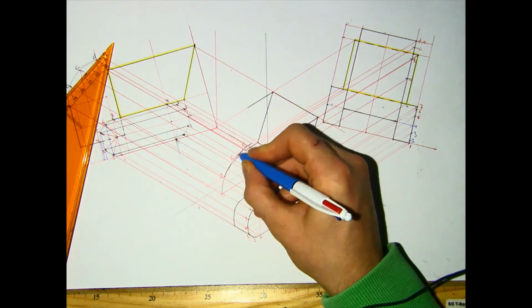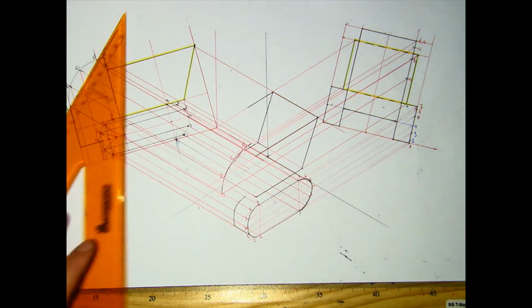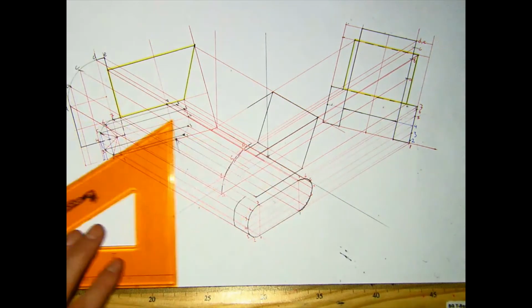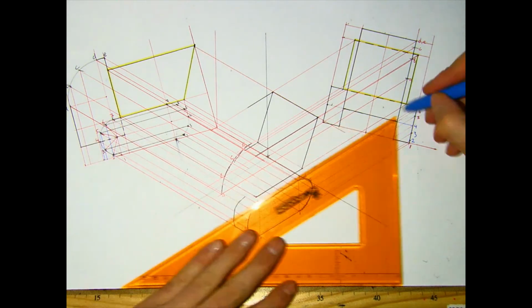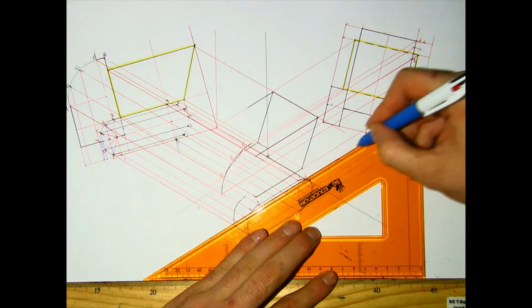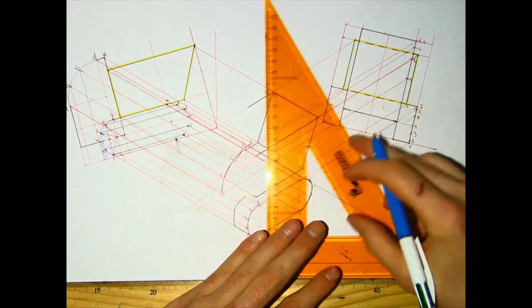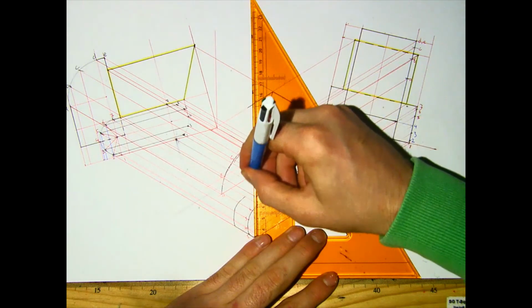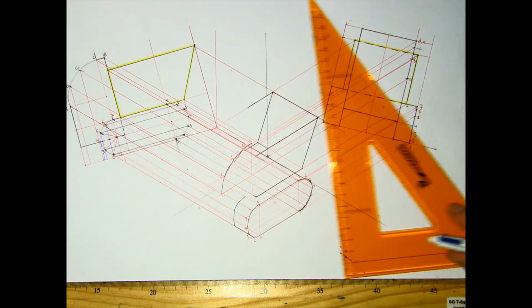Just got this slightly wrong point there. Next, E goes all the way down as far as this point here, which is in line with the center of the semicircle. So I'm going to find that point here and project it down. So E goes vertically down like that, and it kind of gets hidden. We won't worry about that for a while.